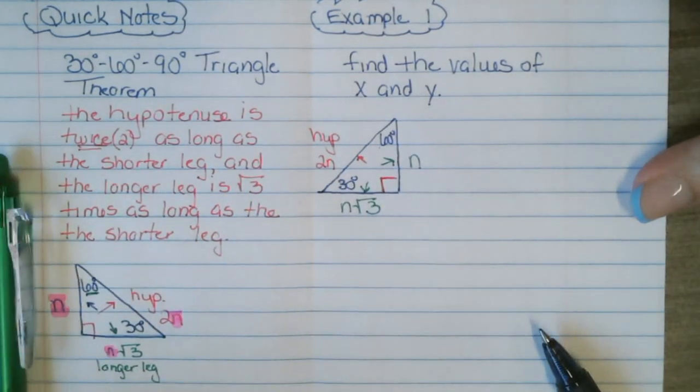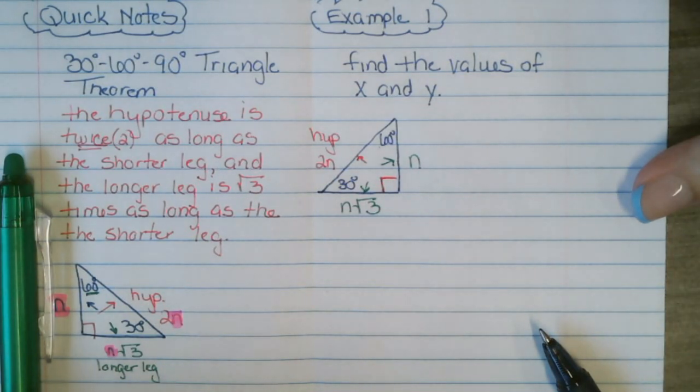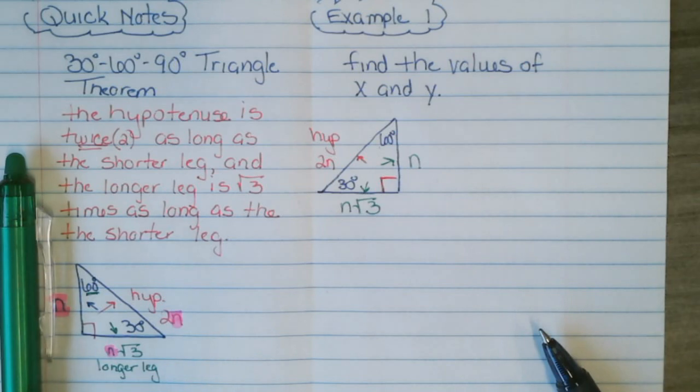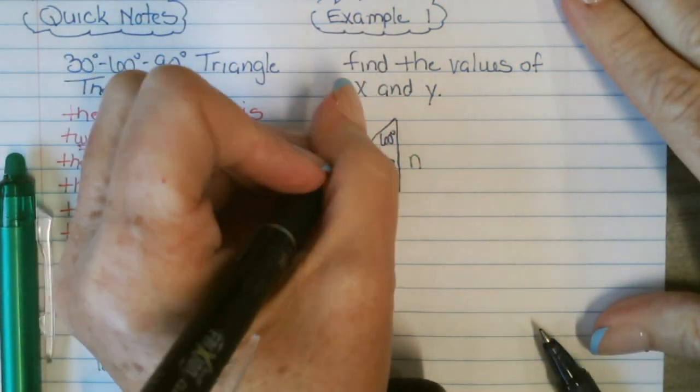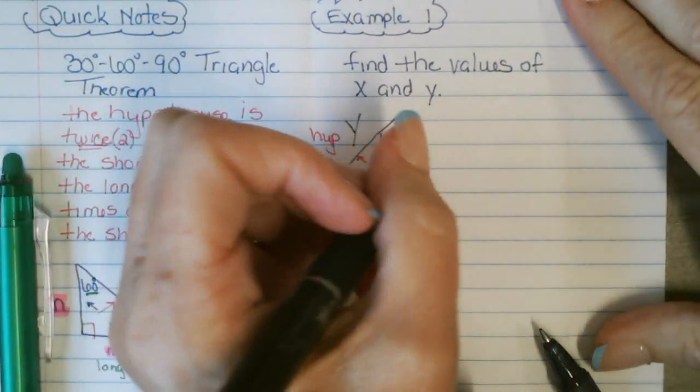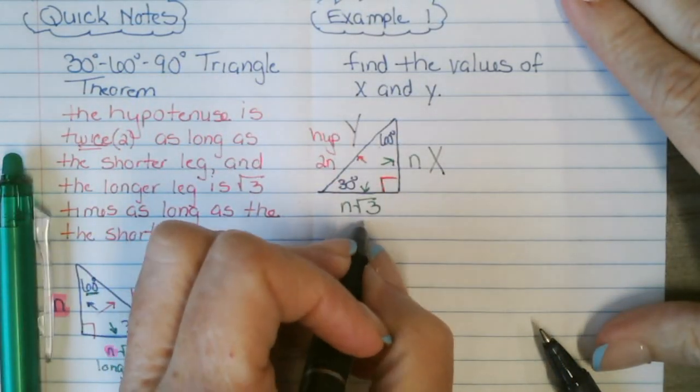So I'm going to write this in black. My hypotenuse is my y, this is my x, and this is my 9.